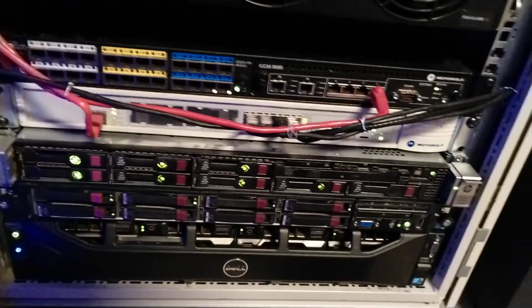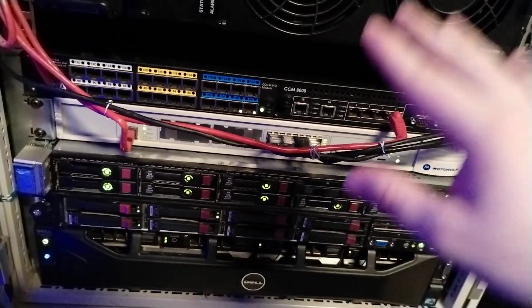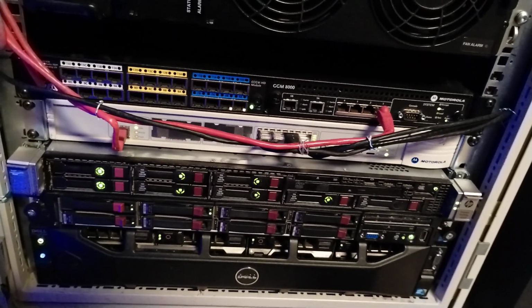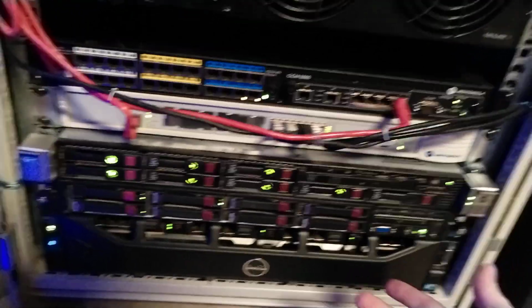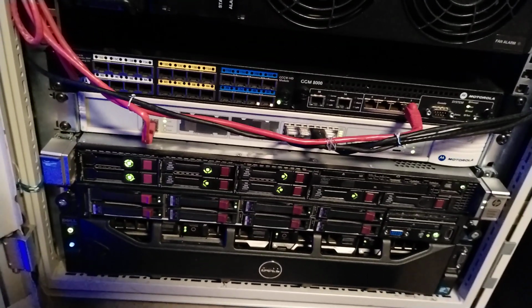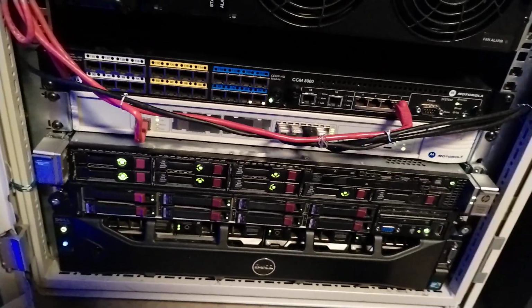So, because of the amount of stupidity I'm doing, that 100 megabit link is no longer good for my purposes anymore. So now it's running as a core co-located site.